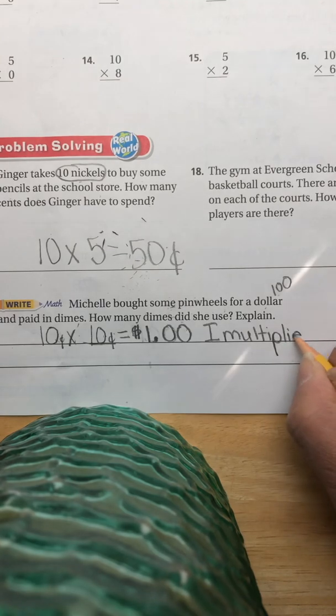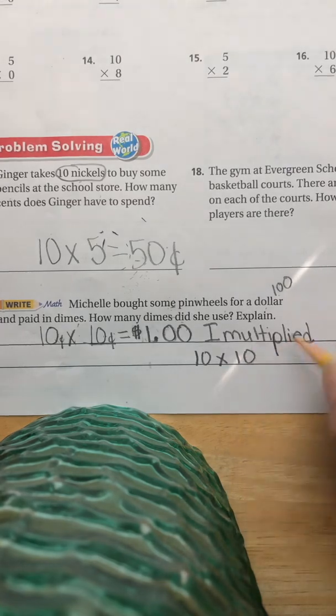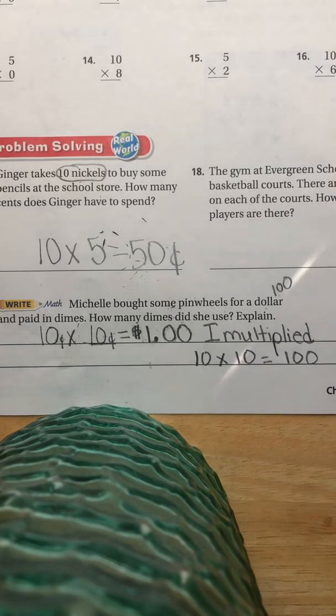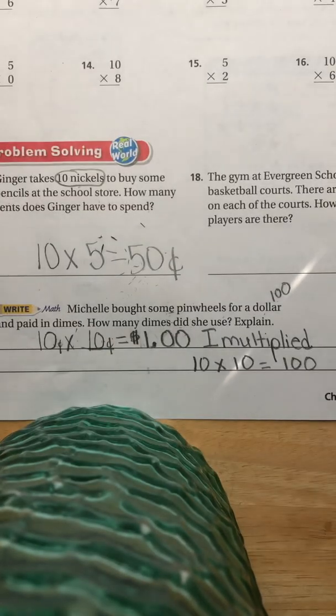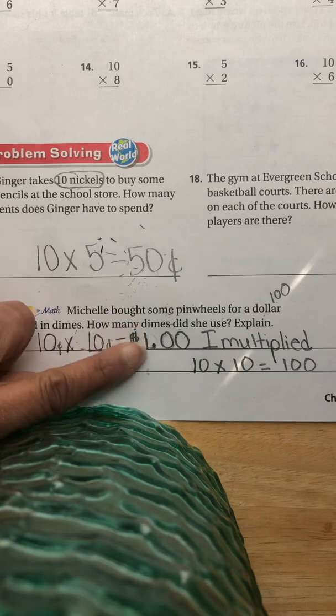I multiplied 10 times 10, which equals 100. But we changed it to money, so we did 10 cents times 10 cents equals 100 because we know she paid in dimes and we know she paid $1. So in order to pay in dimes, she needed 10 of them. So 10 times 10 equals 100, or if we change it to money, 10 cents times 10 cents equals $1, which we put right here.